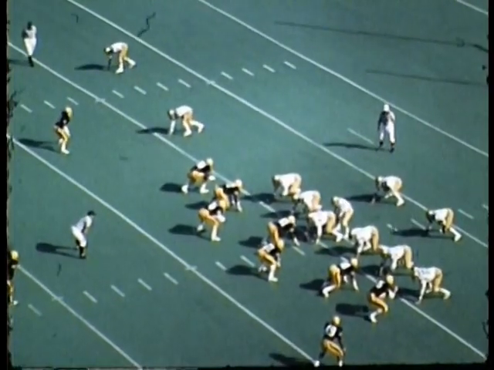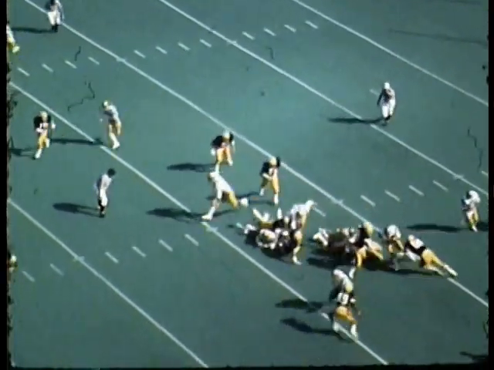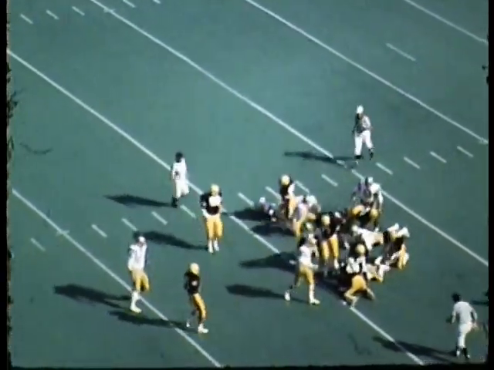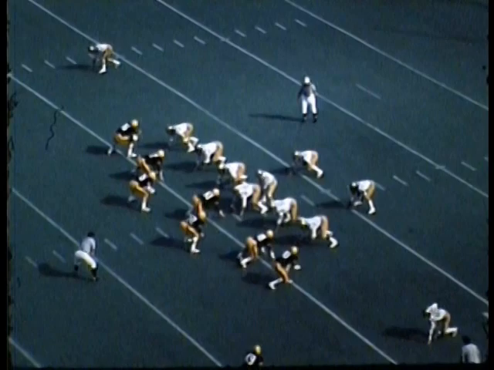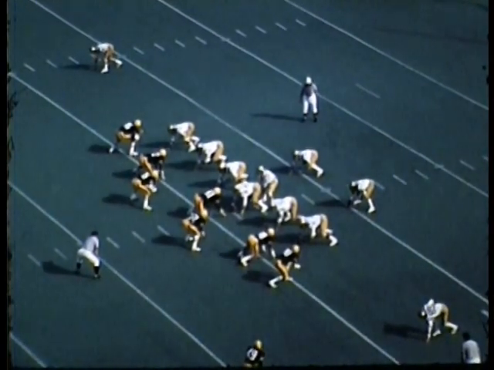Out wide to the right. Slot back formation. Hawks go into a 7-man front. And here's Russell Charles trying to find a little running room. And he finds about 3 yards of it, up the middle. Goes to the 13-yard line. Mike Lopez, defensive tackle, makes the stop.